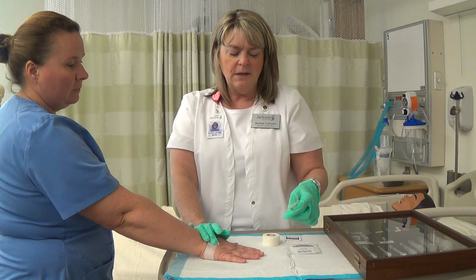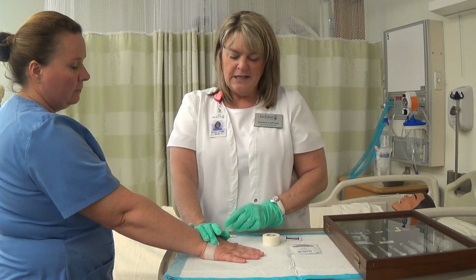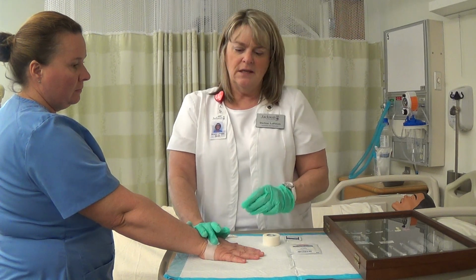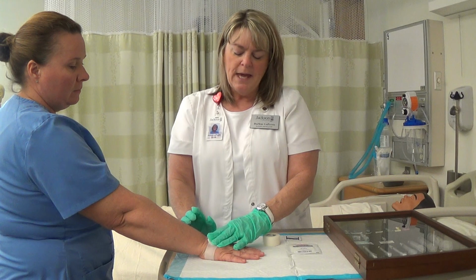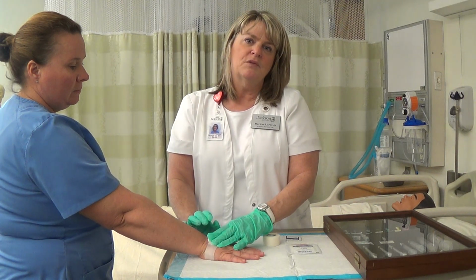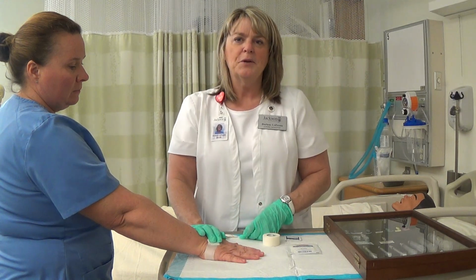And then when we document this in the chart, we document what size it was, what time and date that we removed it, the assessment of the site that there was no redness or tenderness, no pain, and that the catheter was removed intact. And that is the end of discontinuing an IV catheter.